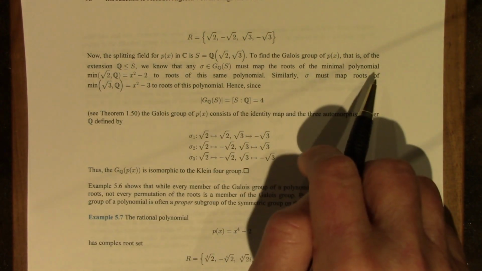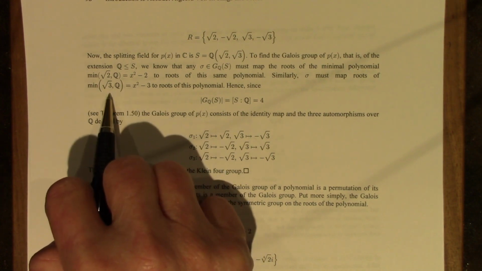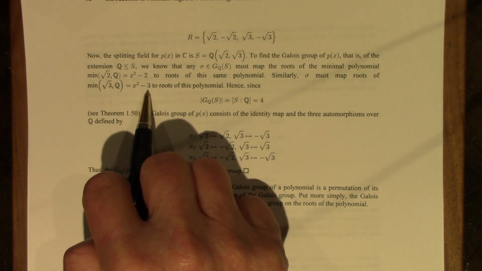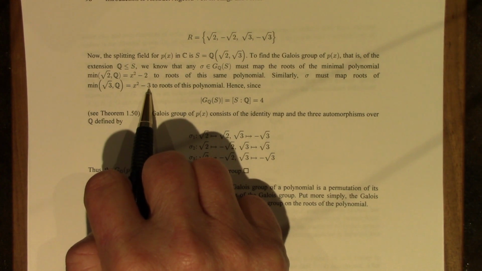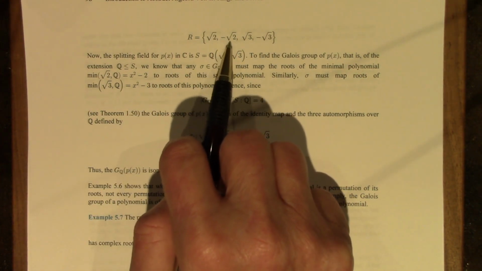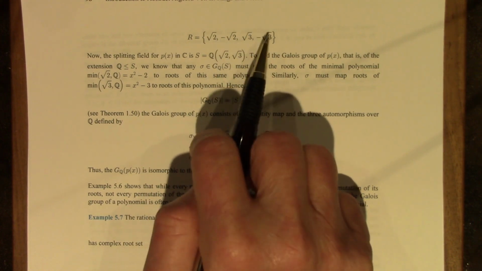And similarly, sigma has to map the roots of this polynomial, which is the minimal polynomial for square root of 3 over Q, to roots of the same polynomial. So square root of 2 has to go either to itself or to negative square root of 2. Square root of 3 has to go either to itself or negative square root of 3.